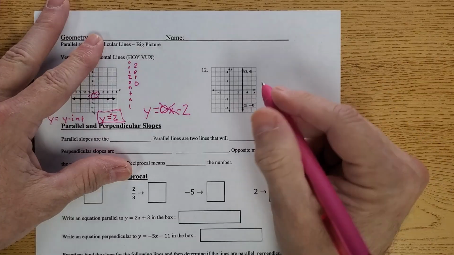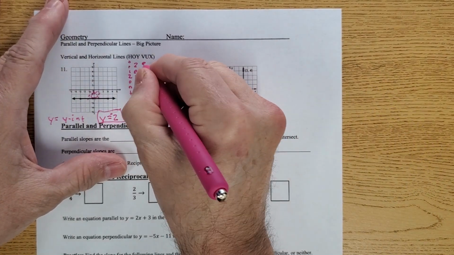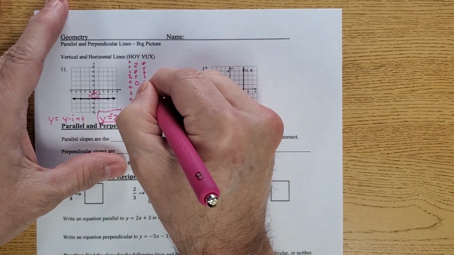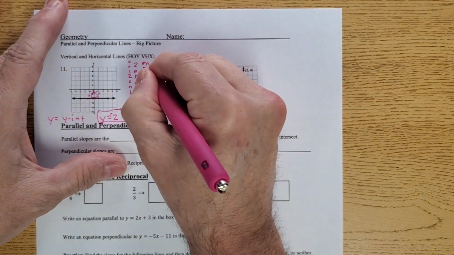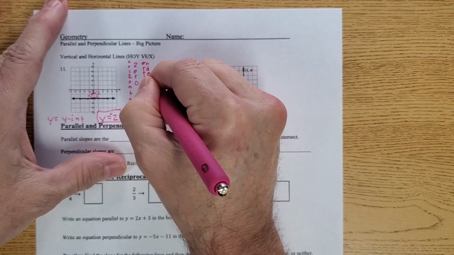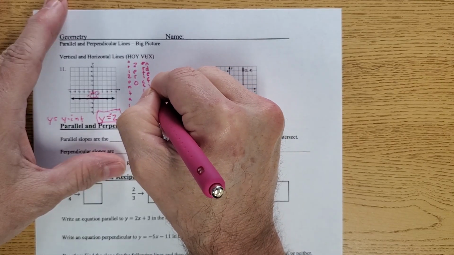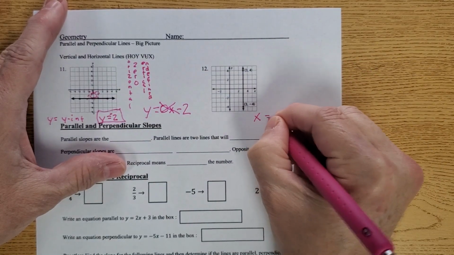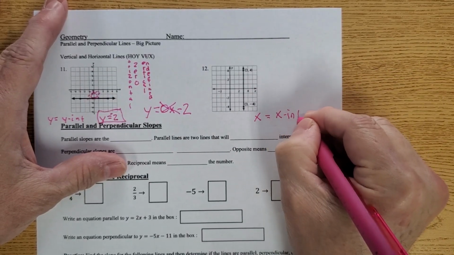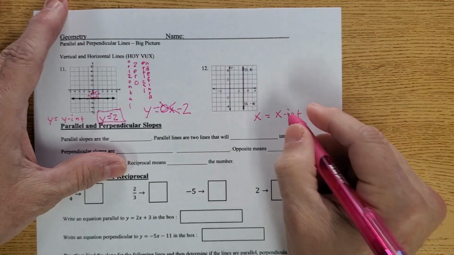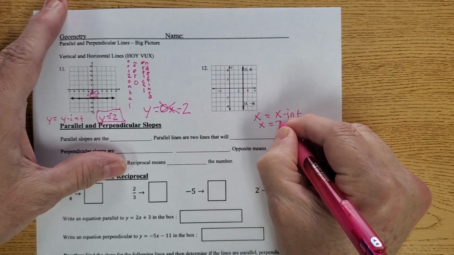Okay, over here we've got a vertical line. I'll just put vertical here. And then do you remember that the slope is undefined? And it's always an x equals wherever it crosses. It's actually x equals the x-intercept. Okay, what is the x-intercept? It's where it crossed at 3. So x is equal to 3.